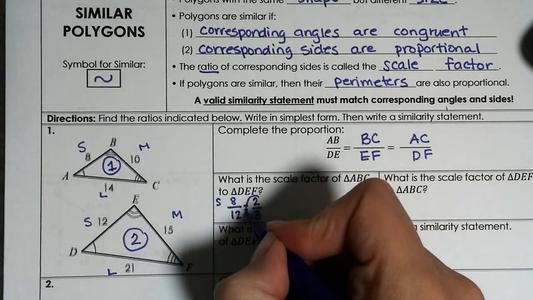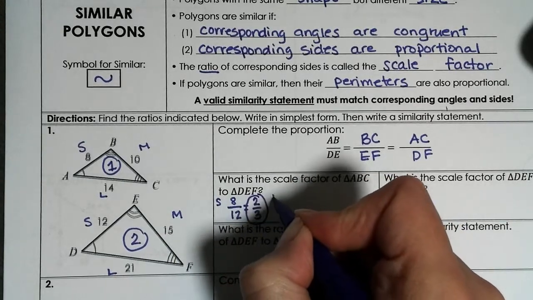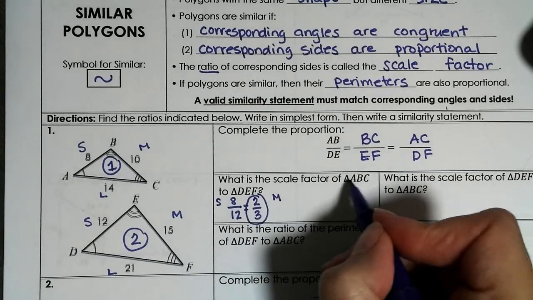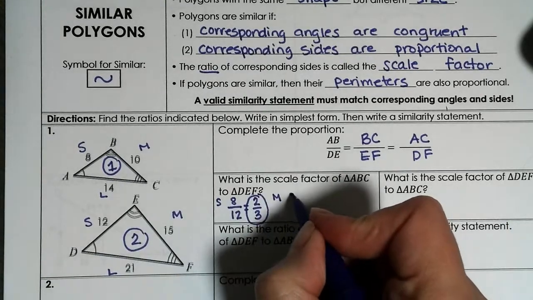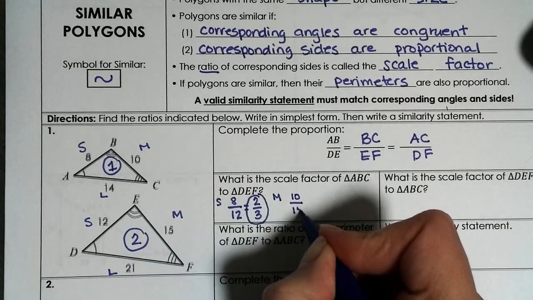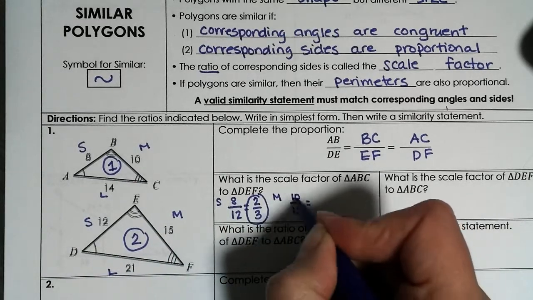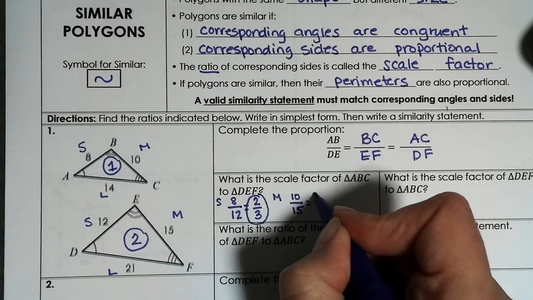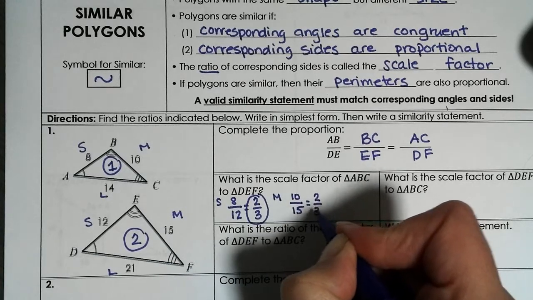I can do the same thing for my medium side. So starting with ABC, my medium side is 10 over my medium side is 15. And you'll notice when I simplify this, I can divide them both by 5, and that will also simplify to 2 over 3.